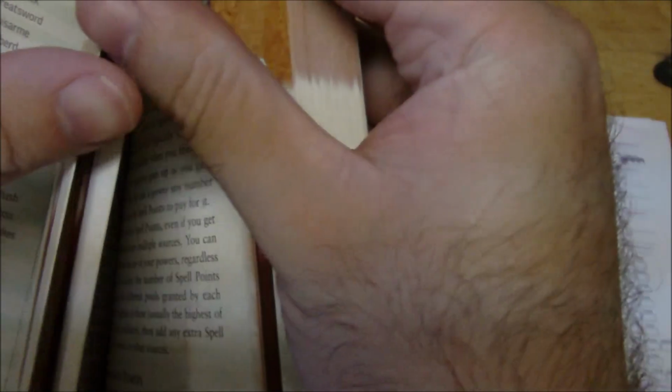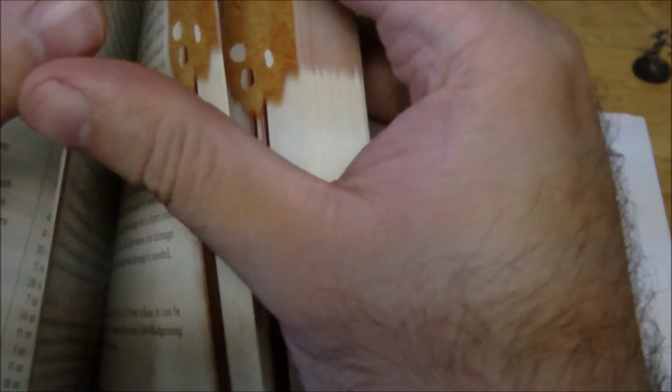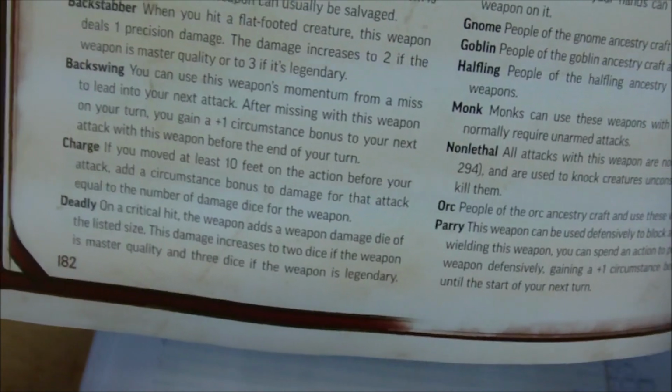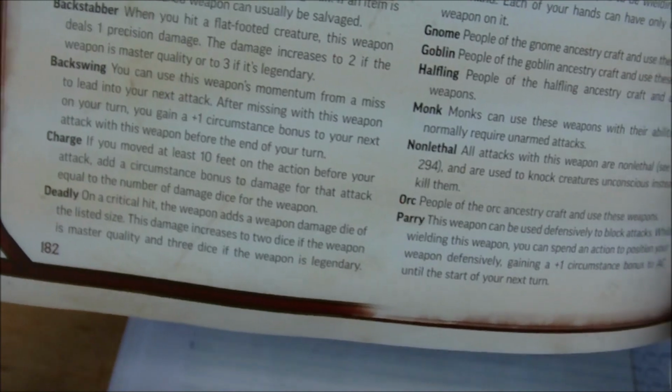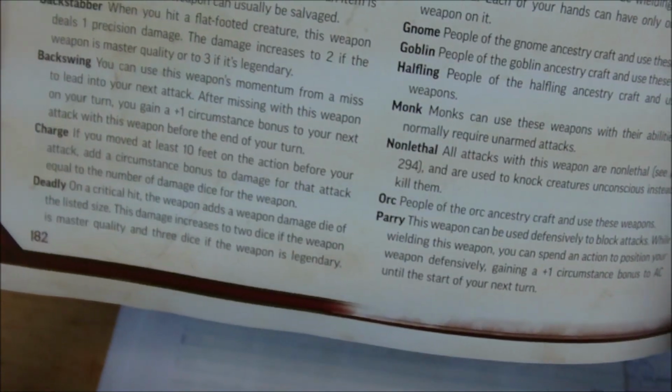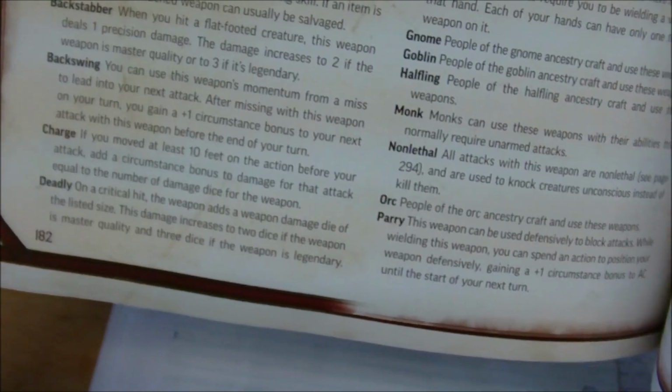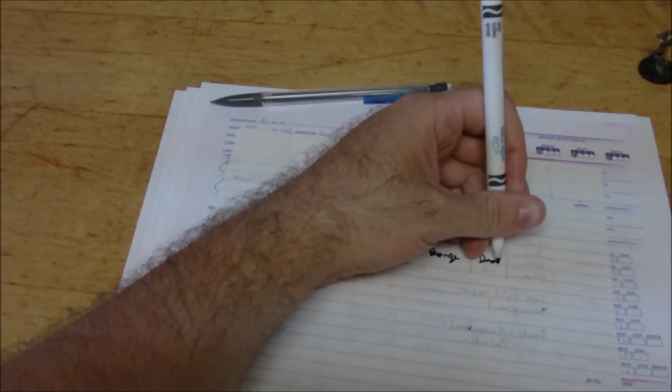Okay. It also has the deadly ability, which says 1d10. So let me just have a quick look at what that means. I don't know if it's something where I have to be trained to a certain level to use it. That may be like a critical feature. So deadly. On a critical hit, the weapon adds the weapon damage die of the listed size. This damage increases to 2 dice if the weapon is master quality and 3 dice if it's legendary. For instance, a master quality rapier deals an additional 2d6 piercing on a critical hit. Okay. Alright, so it's got deadly, and that's a d10. And then it just has deadly 1d10.